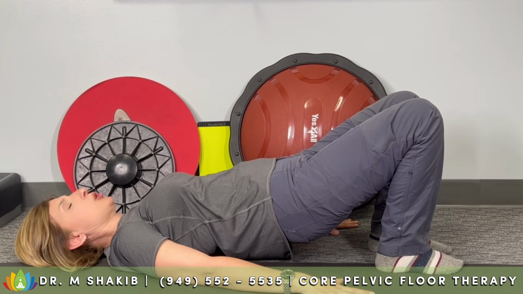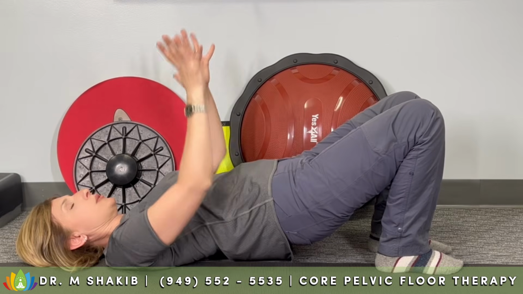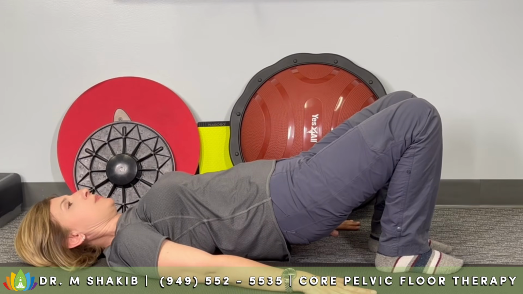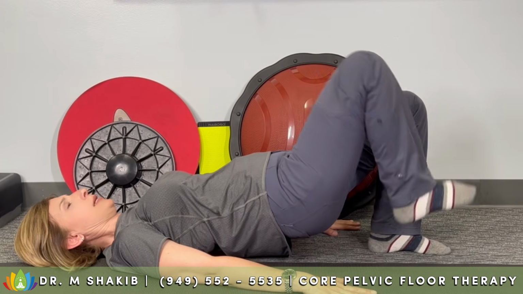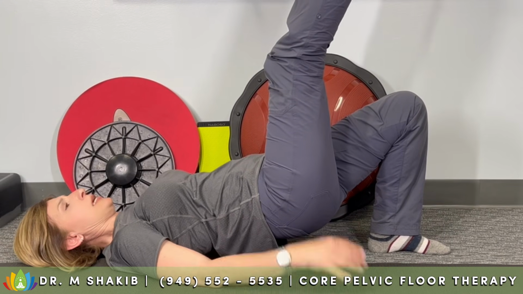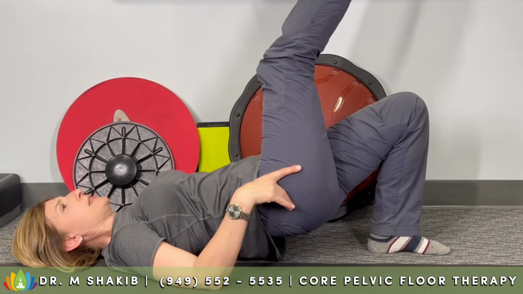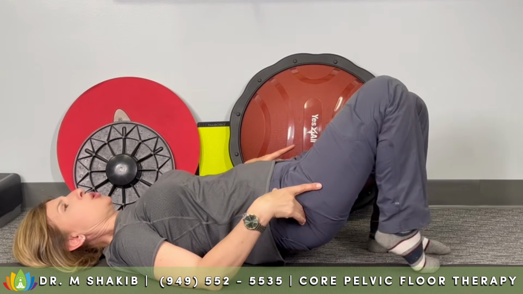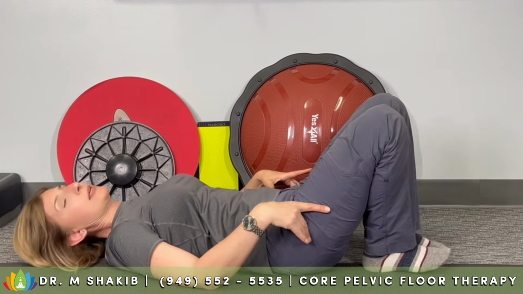My hands are not supporting or pushing me up. They're just keeping me in place. And I want to lift my leg up in that direction. I'm looking to see, does this individual drop the pelvis or side bend or do anything like that? If they don't, that means pelvic stability is in place.